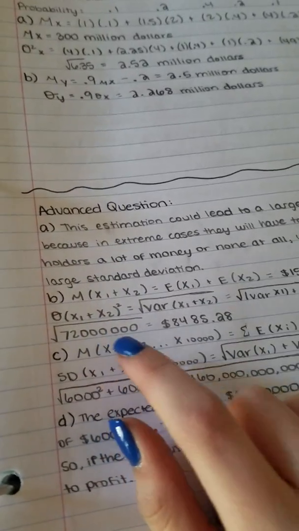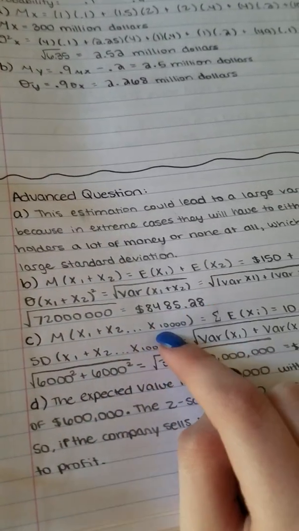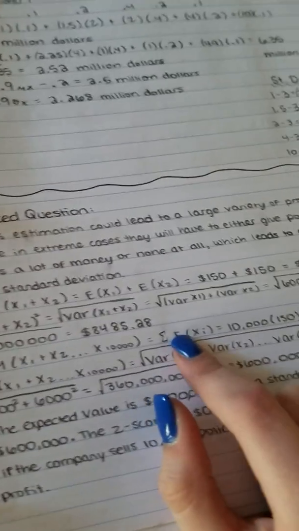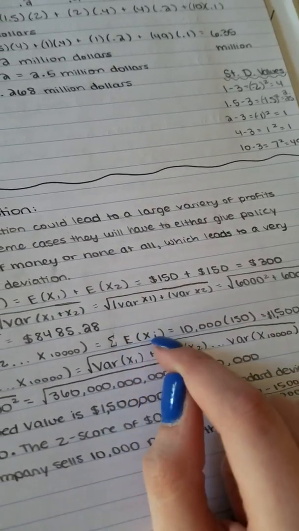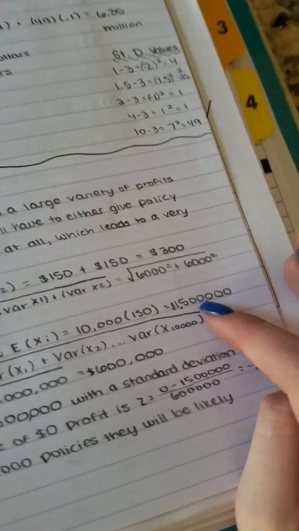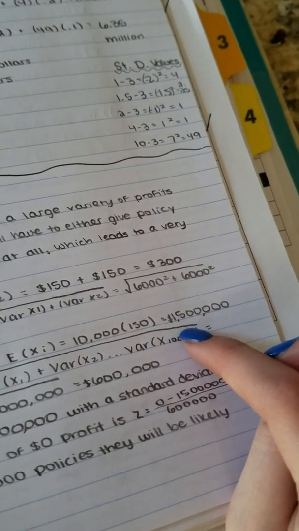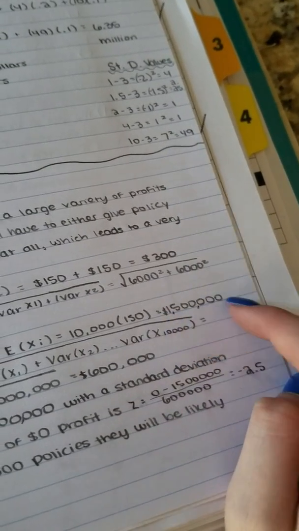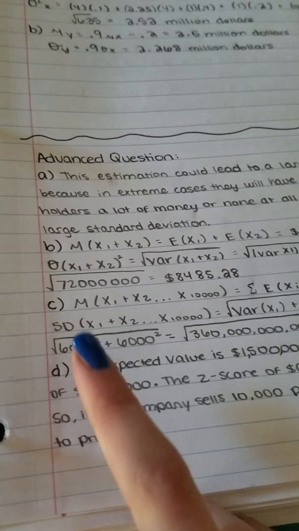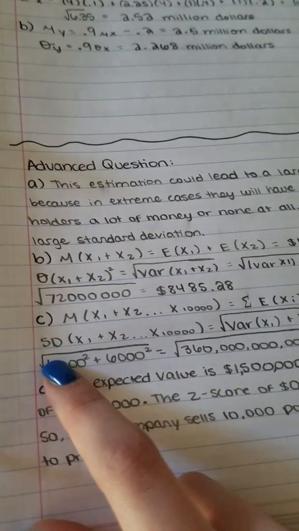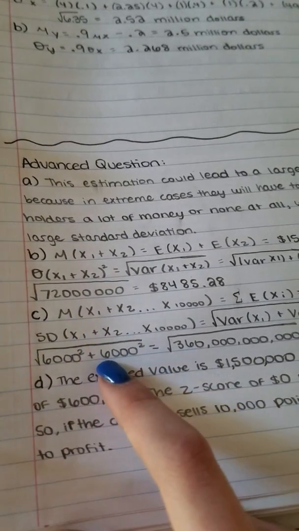And so we have to set it up: mean of x1 plus x2, and then that continues until x10,000. So that's going to be the sum of the numbers, x1 equals 10,000 times 150. So that's going to give us 1,500,000.